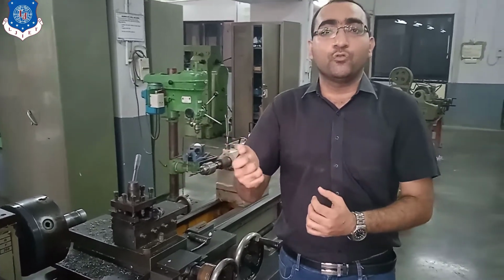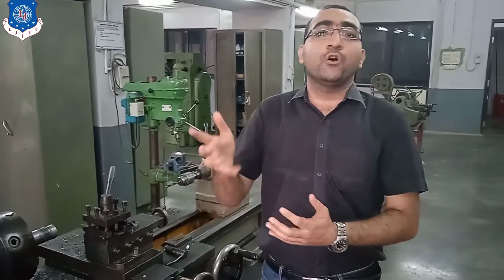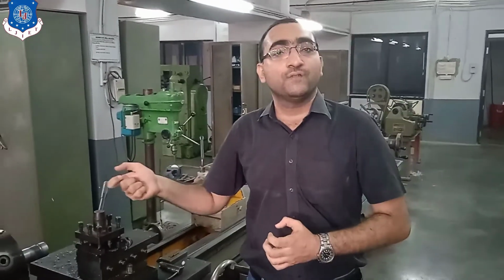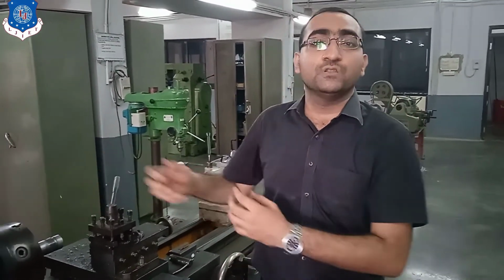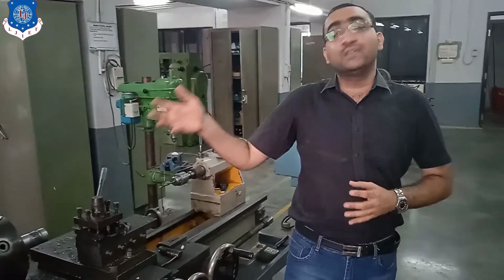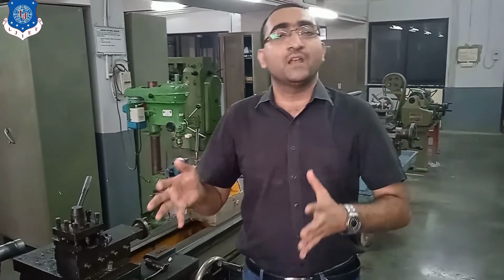So you don't have to go too far inside the material, otherwise it will break the tool and your whole workpiece will be destroyed. That means it will be of no use. So in this way, any threading that you want to do with the help of the lathe machine, we can go for this type of threading operation.